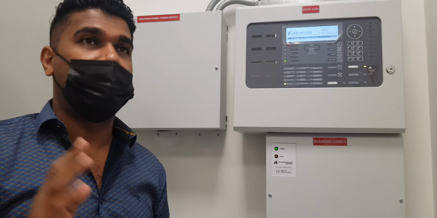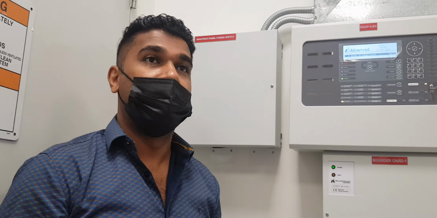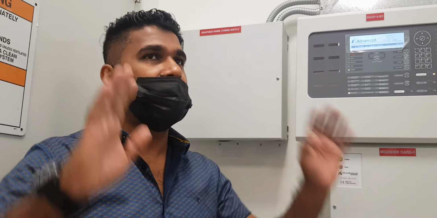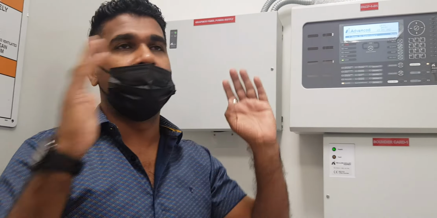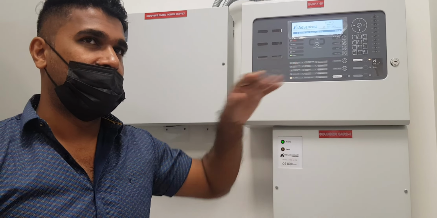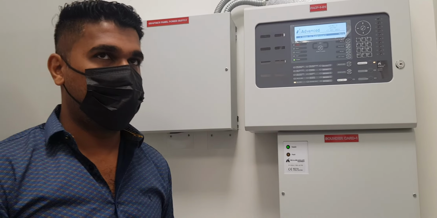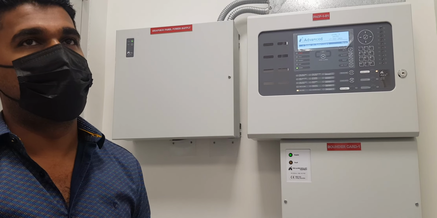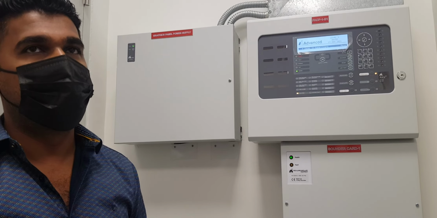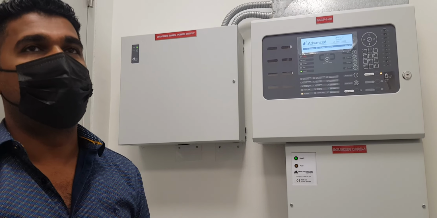Those will come on, only for the particular room, at the same time. Apart from that, none of the other rooms will be on, and no speakers will be on till the timing. If you press that button within 15 seconds, it will allow you another 180 seconds, so in total you get around 195 seconds to check everything.